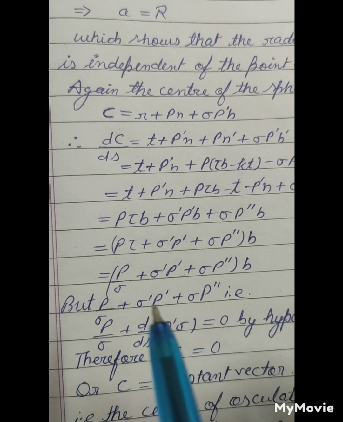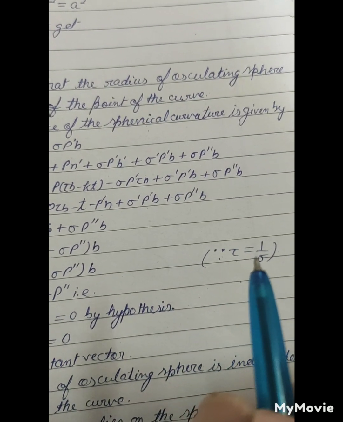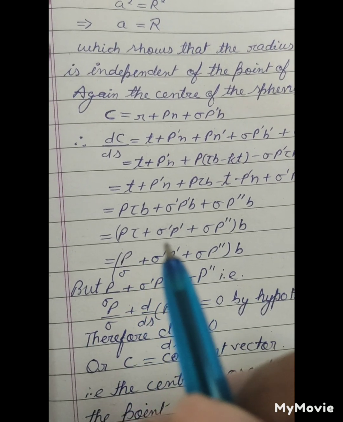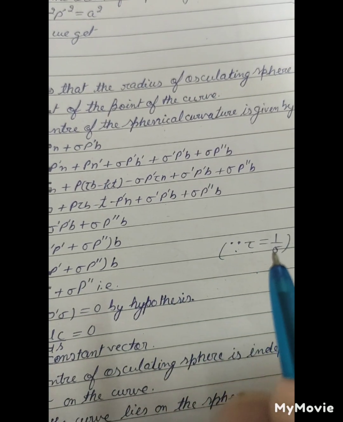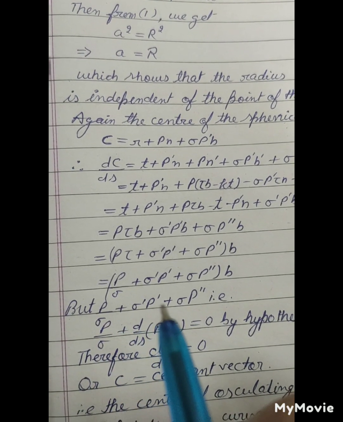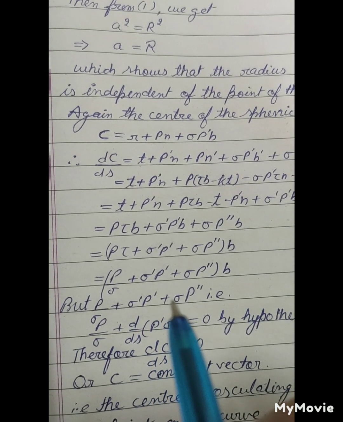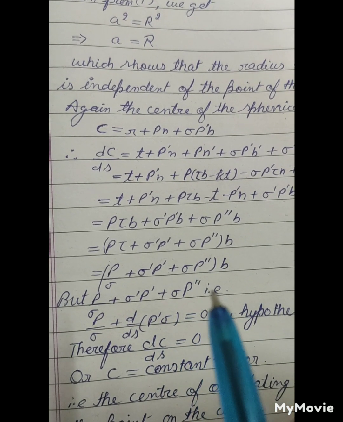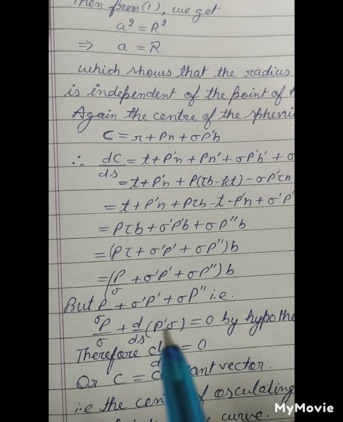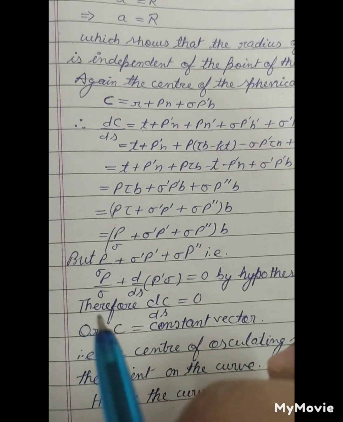But rho/sigma plus rho', because tau is equal to 1/sigma, in place of tau putting 1/sigma, so rho/sigma plus d/ds of (rho' sigma) equals 0 by the hypothesis.